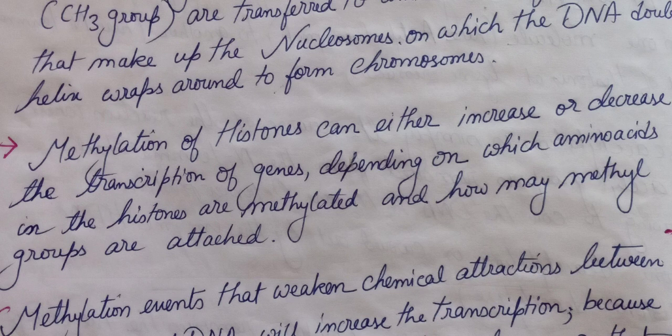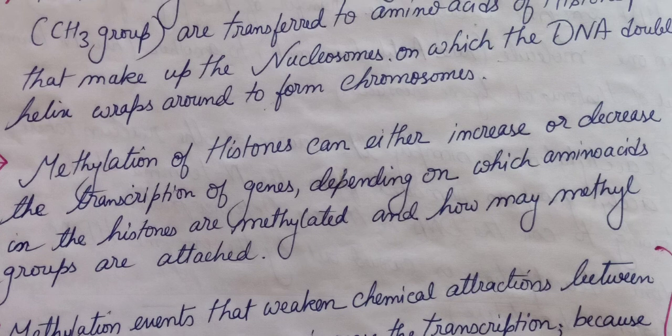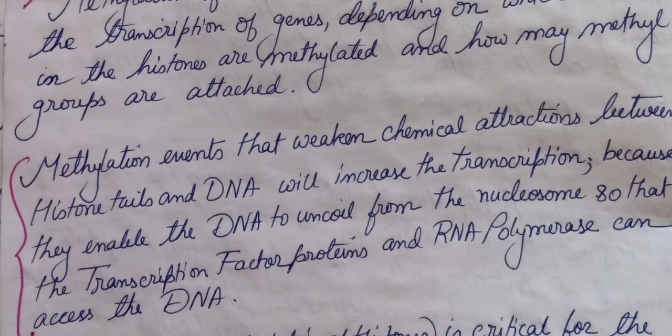Sometimes it can silence the transcription of that particular gene segment. Depending on which amino acids on the histones are methylated and how many methyl groups attach to that region of the histone tail, methylation can cause an increase or decrease in the rate of transcription.